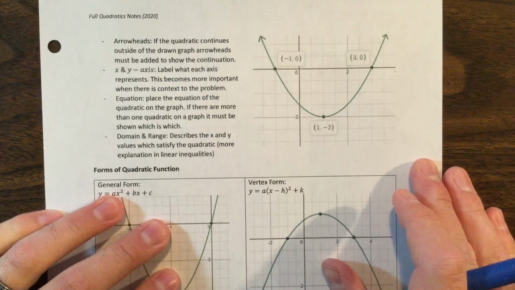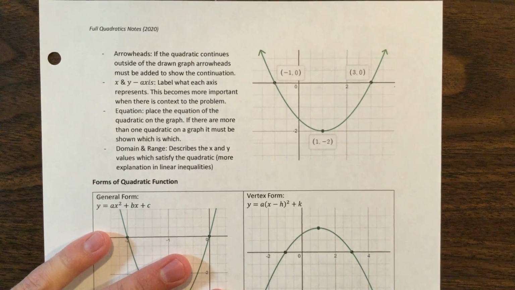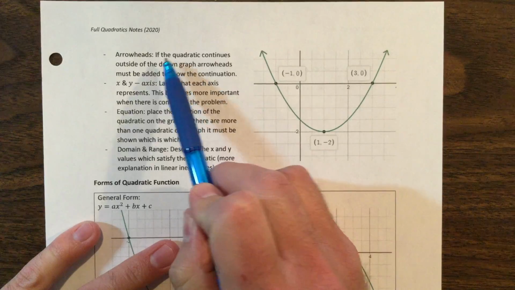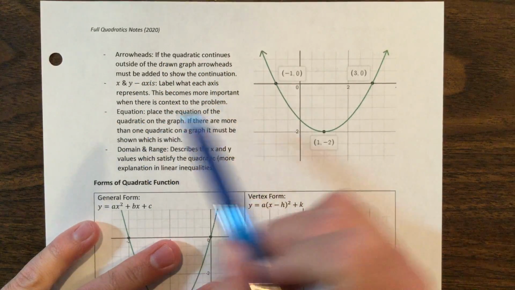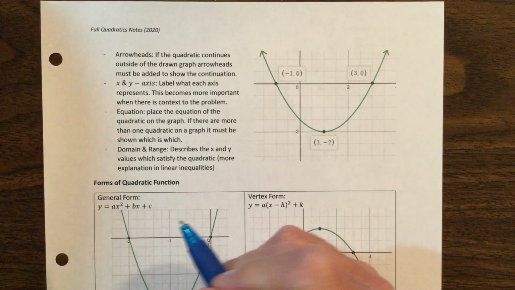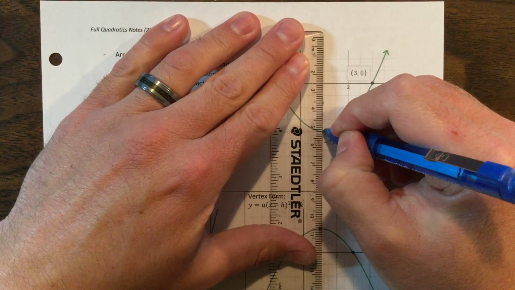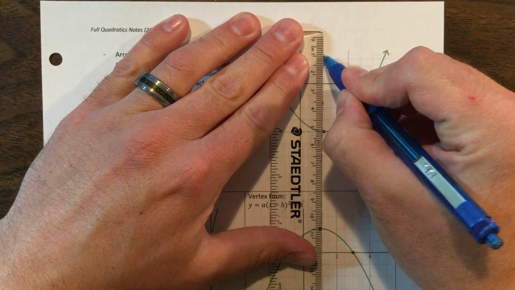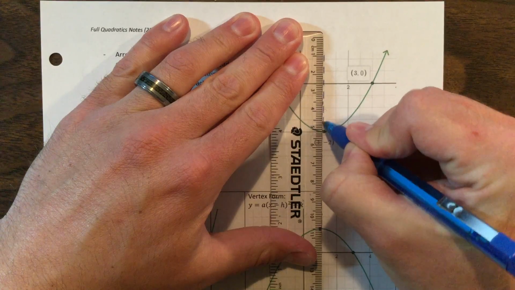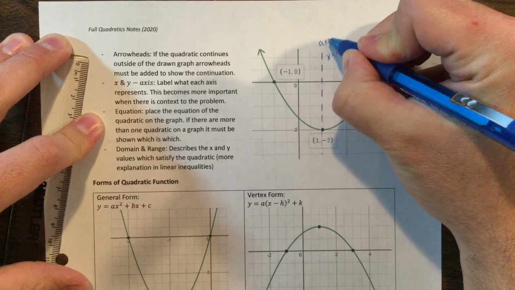Now I'm going to go through a couple things really quickly on the next page, so this video doesn't get too long. A few other things that we must draw in are arrowheads. If the quadratic continues outside of the drawn graph, arrowheads must be added. You'll notice that we have the arrowheads on here. Those are very important. This is our axis of symmetry again. I always draw it in as a dashed line. So this is x equals 1 in this case. This is our axis of symmetry.